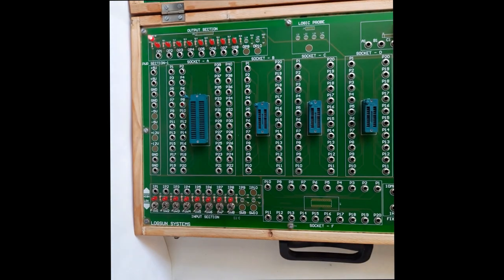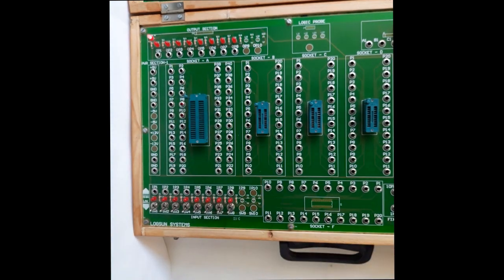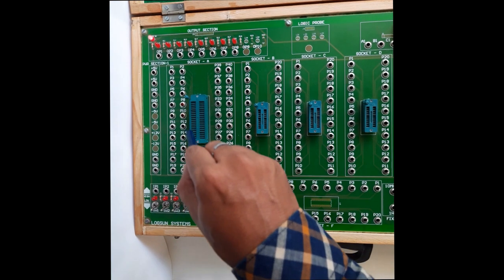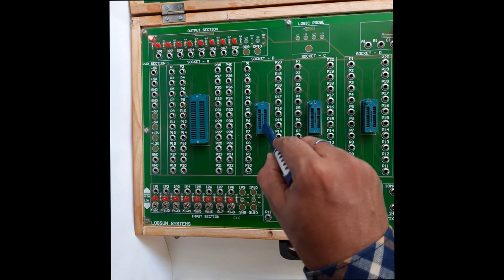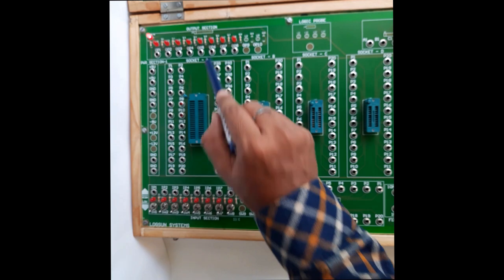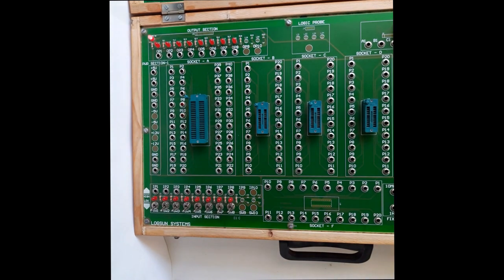If you are designing a 4 variable K map, then you require 4 different minimized logical equations, so you require different output sections. So the first one is your input section, the second is your sockets where we mount the ICs, and the third is your output section.